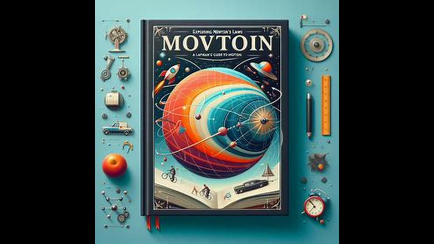As readers journey deeper into the world of physics, they discover additional facets of motion beyond Newton's laws. Topics such as circular motion, projectile motion, and the conservation of momentum are explored through captivating demonstrations and engaging experiments. Through these explorations, readers gain a more comprehensive understanding of the intricate dynamics of motion and how they manifest in various real-world scenarios.